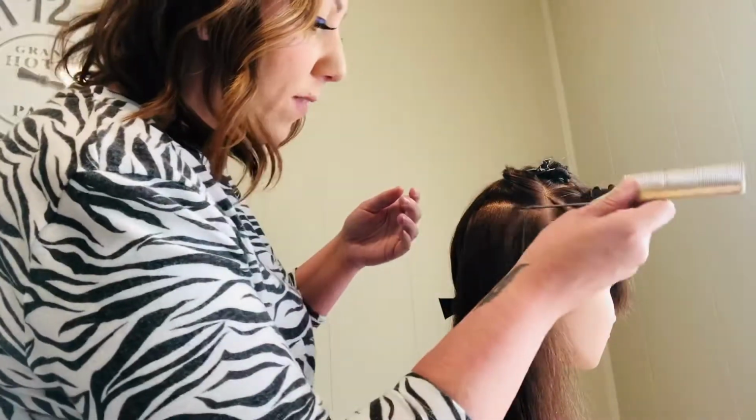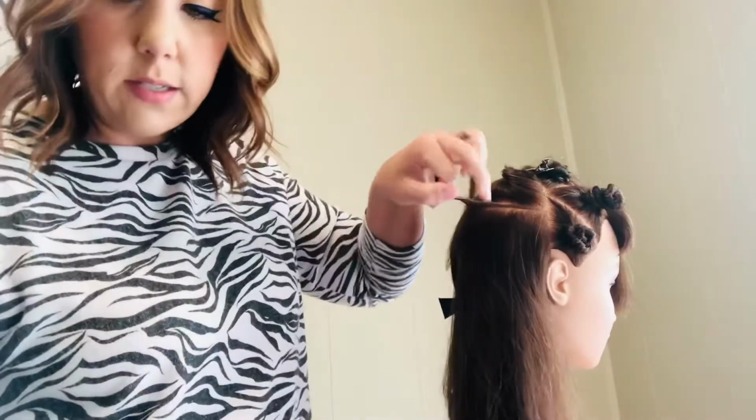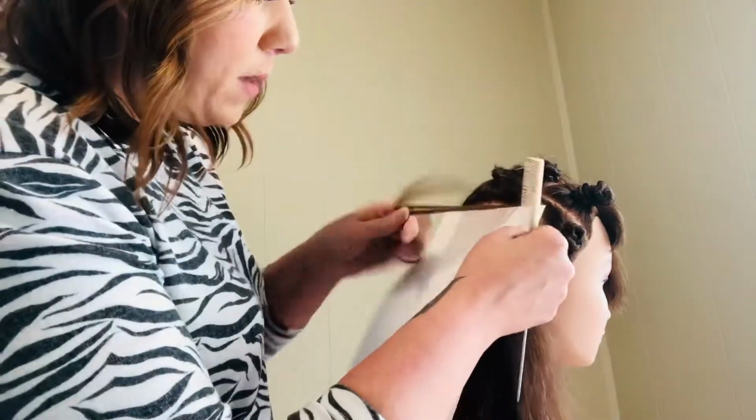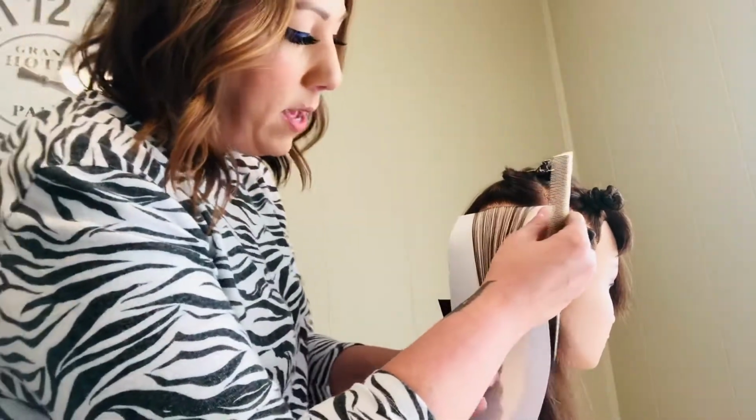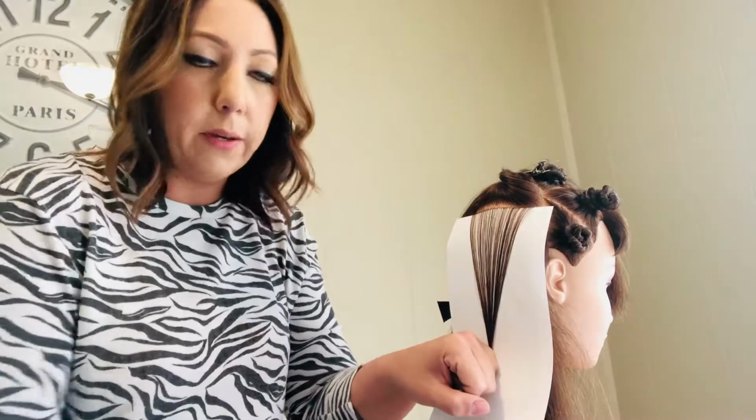Now I'm going to show you our slice, which is going to be more of a heavy veil of color. So I'm going to take a slice all the way across the top of the section, place my piece of paper, and you see how it's a lot more hair. It covers a lot more area, so it's going to be more of a heavy look.